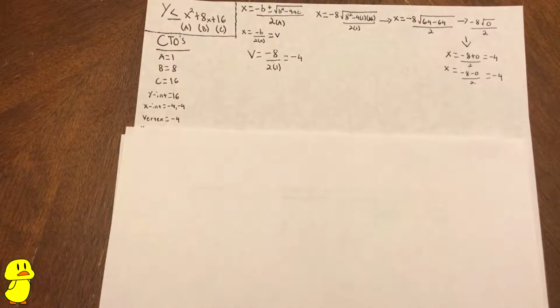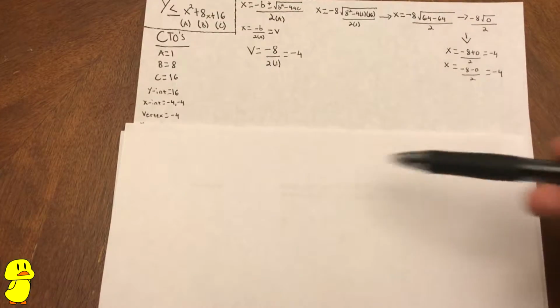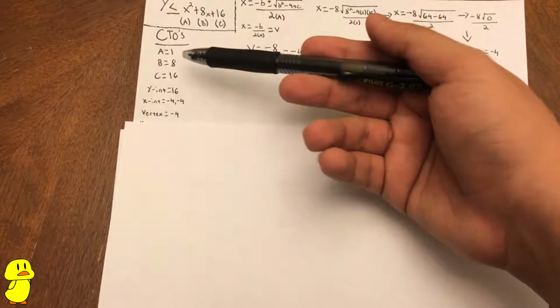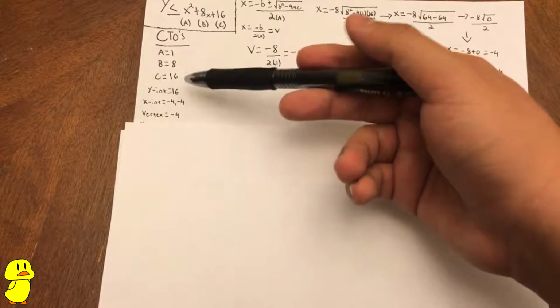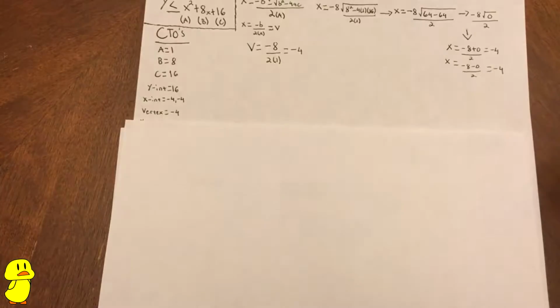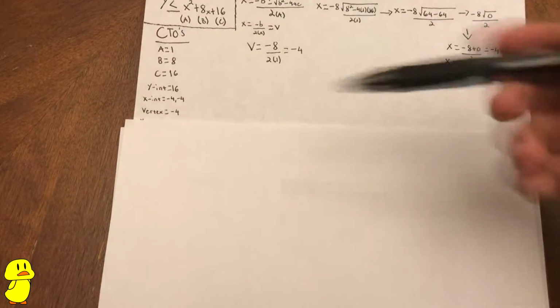We need to know our a's, b's, and c's, especially for our CTOs. The coefficient of x squared is always 1, which is why our a is going to equal 1, b is going to equal 8, c will equal 16. And c is always the y-intercept, so knowing that, our y-intercept will be 16.